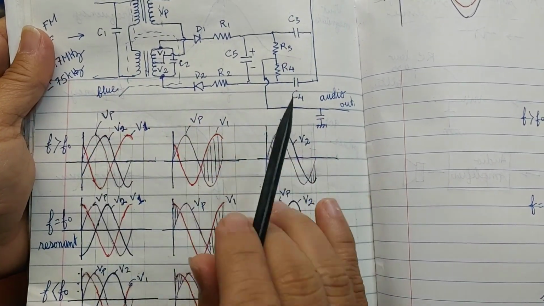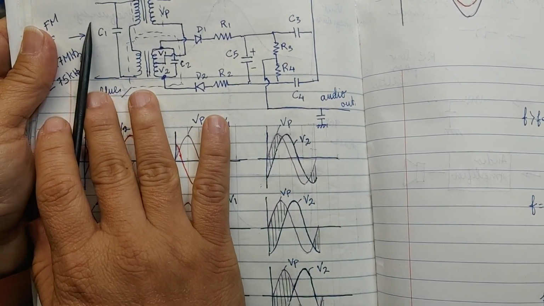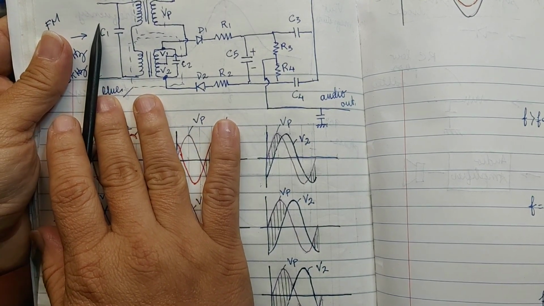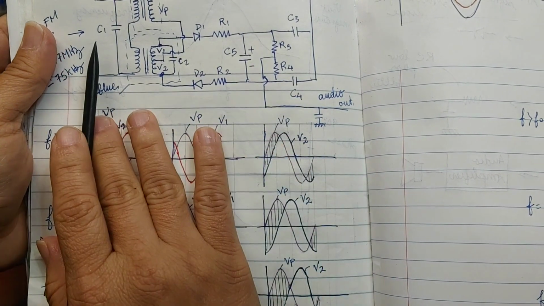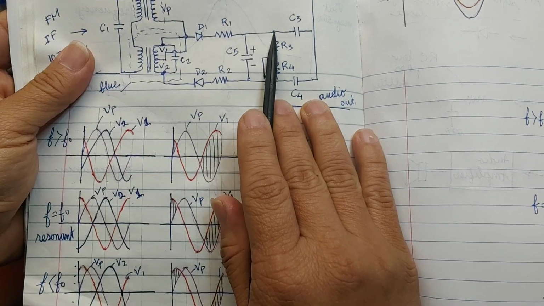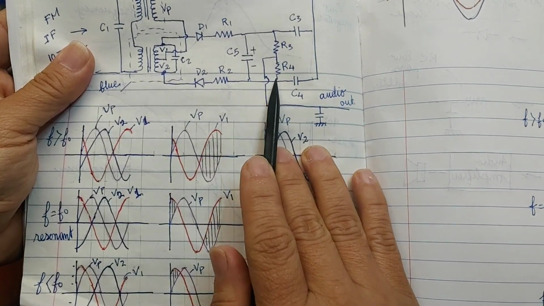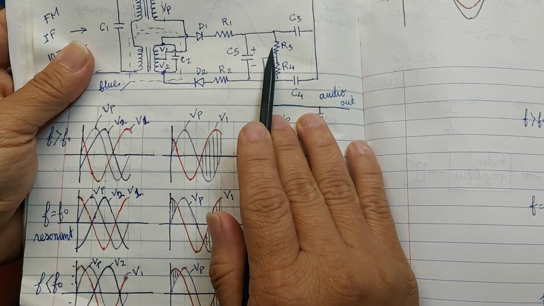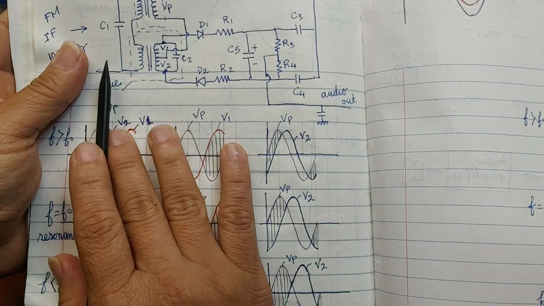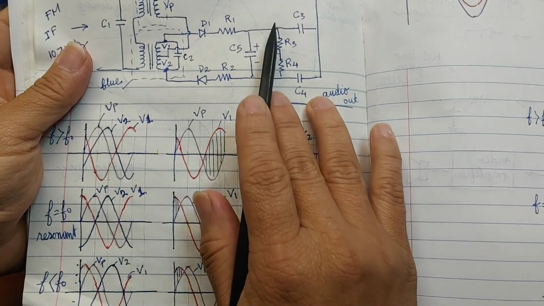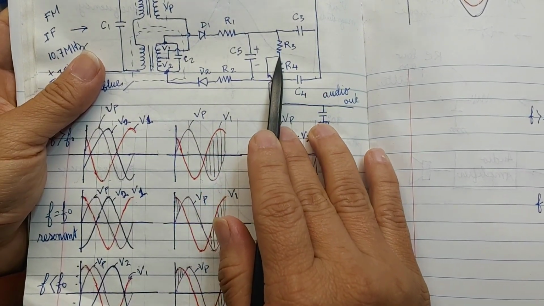So in summary, when the frequency is at the resonant frequency, the voltage at this point and this point is about the same. And when the frequency increases, the voltage at this point is higher than this point, making the voltage at the midpoint increase. And when the frequency is below the resonant frequency, the voltage at this point is higher than at this point, and we see the voltage decrease.